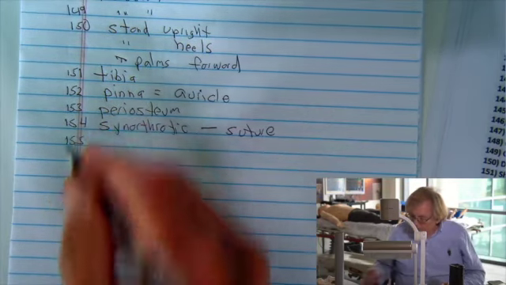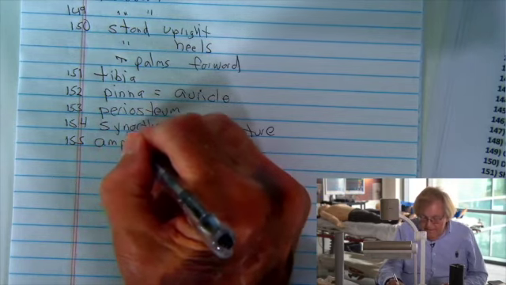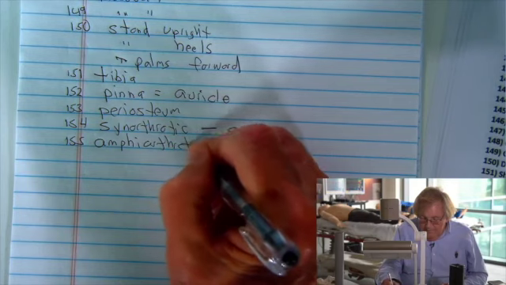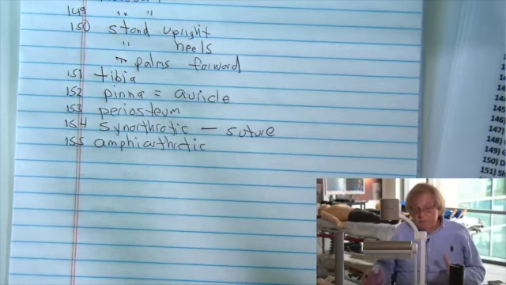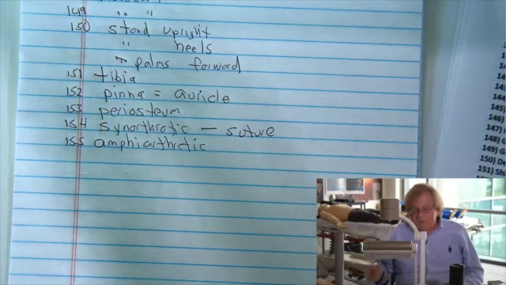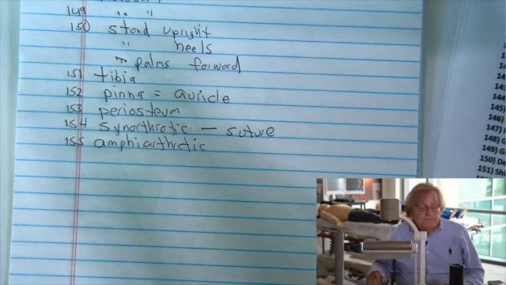155, slightly movable. That's, again, amphiarthrotic. I gave you examples of that. The pubic symphysis is an amphiarthrotic joint. Most of the joints of the vertebrae going down from C2 all the way down to the sacrum are amphiarthrotic, allowing for lateral flexion.